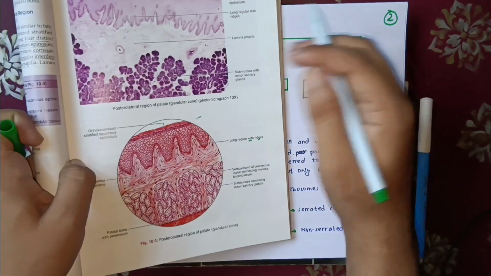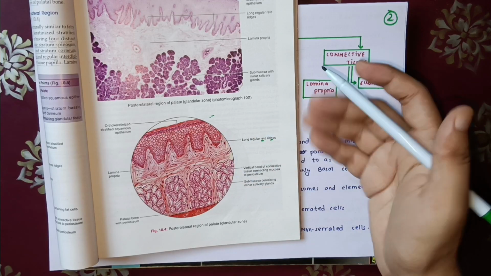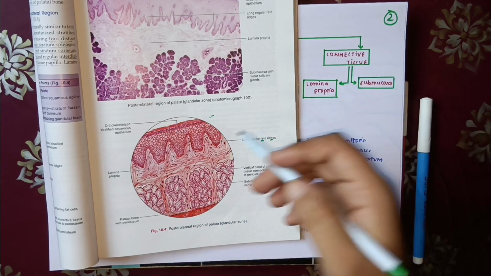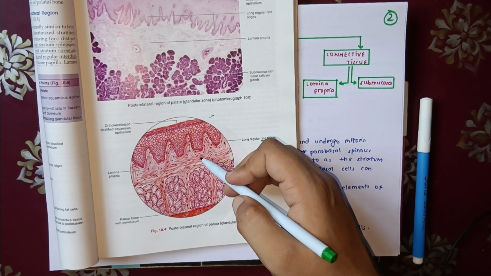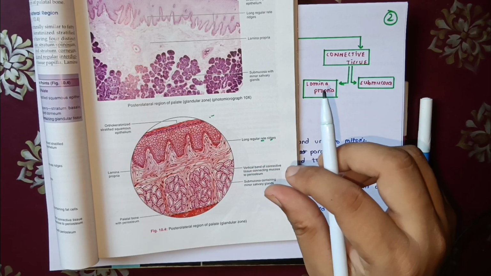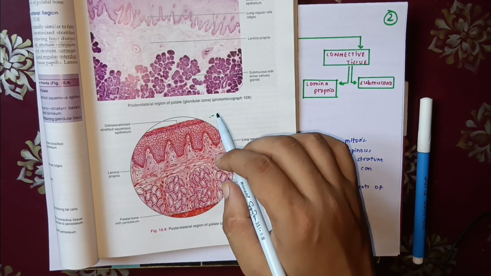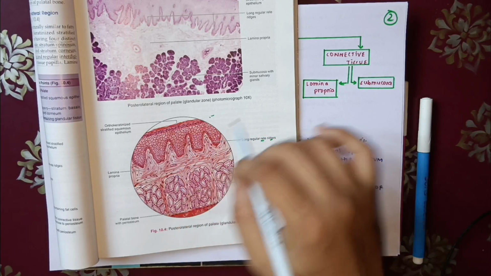In different parts of the oral cavity we have different structures, so we have different types of junction between the epithelium and the lamina propria. Somewhere there are long rete ridges, somewhere smaller rete ridges are present, but they are in a curvy pattern, not properly flattened.